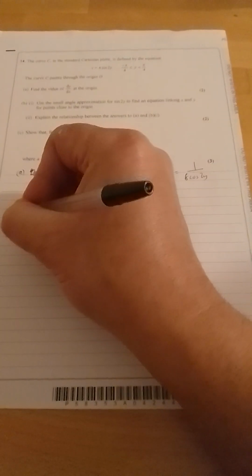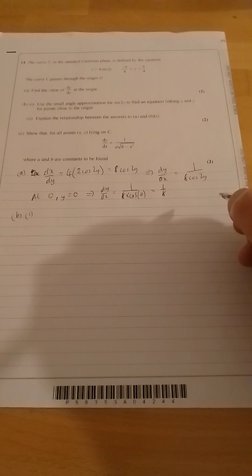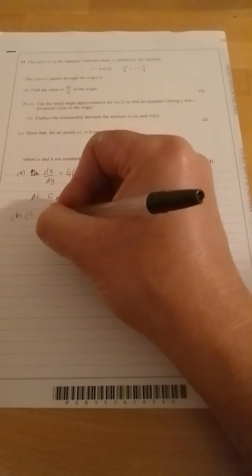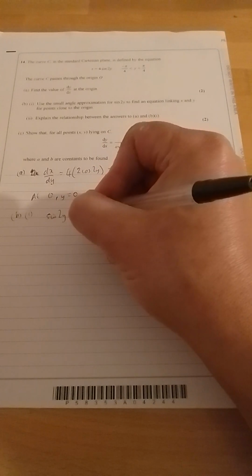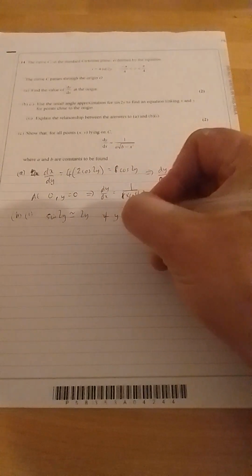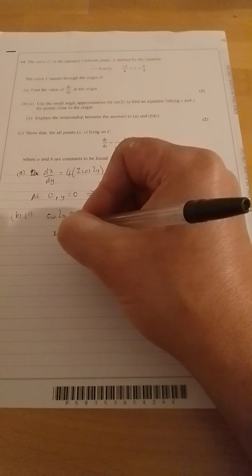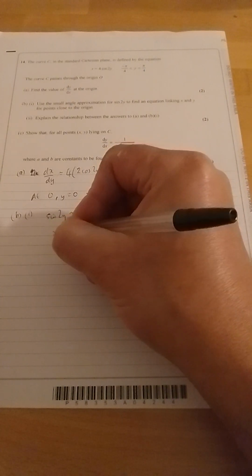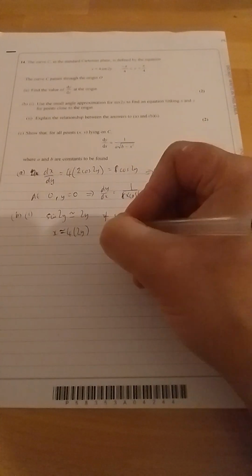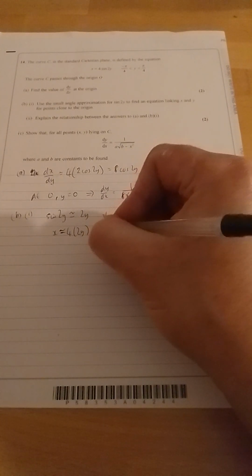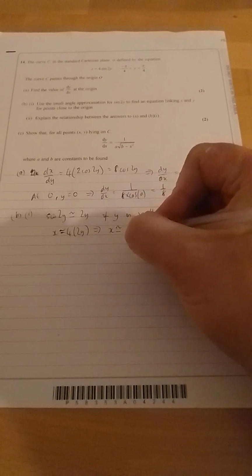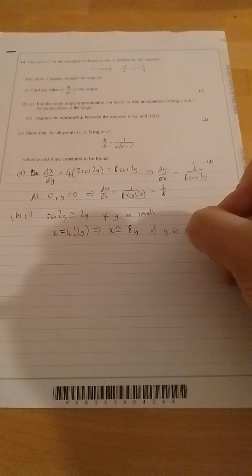Part B of the question, part 1. It says use the small angle approximation for sine 2y to find an equation linking x and y for points close to the origin. So we know that sine 2y will be approximately equal to 2y if y is small. So that tells us now x will be approximately equal to 4 times 2y, again if y is small, which tells us x is approximately equal to 8y if y is small.